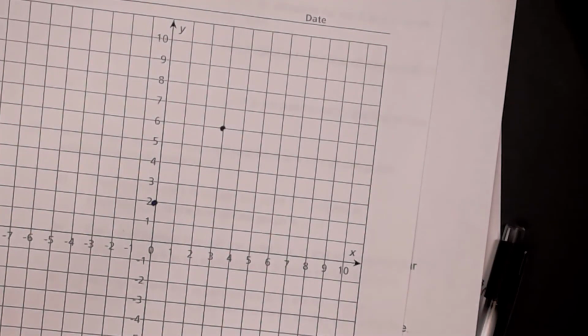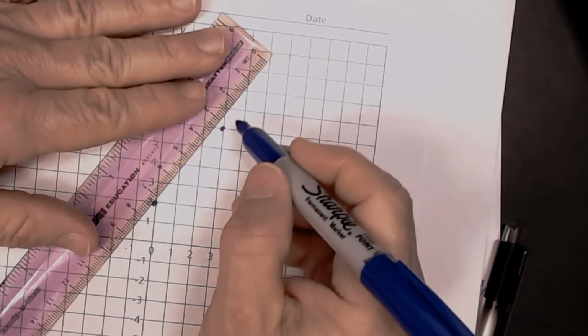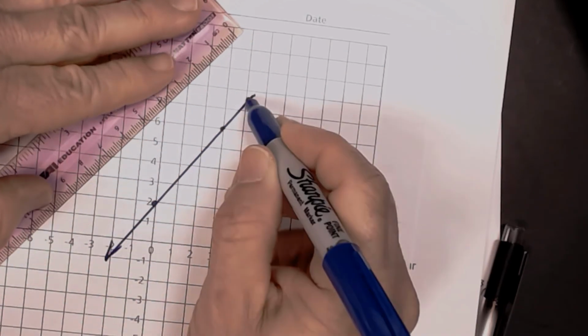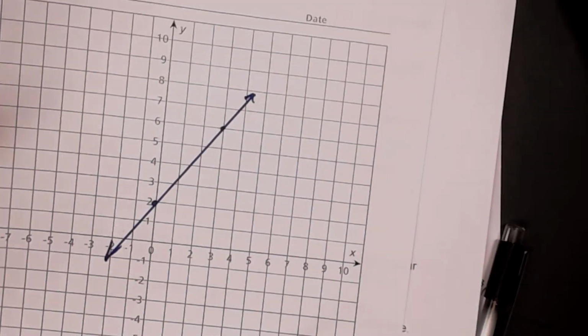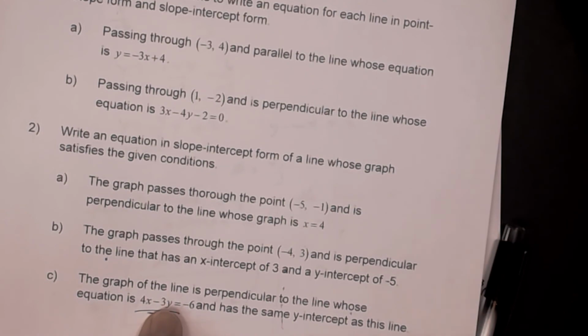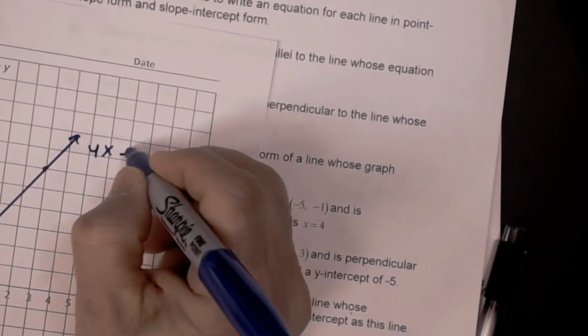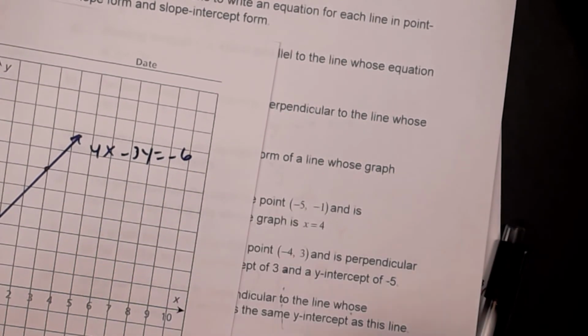And when I do that, this blue line has this equation right here. So that is 4x minus 3y equals negative 6. Okay?